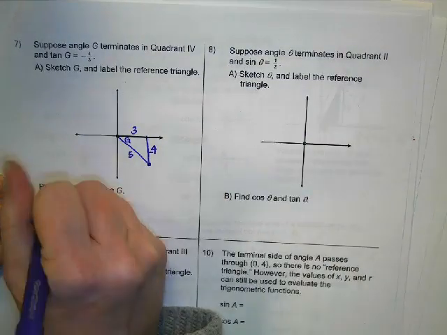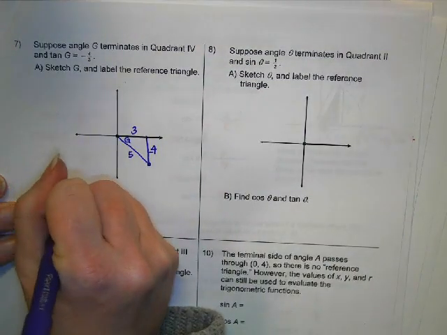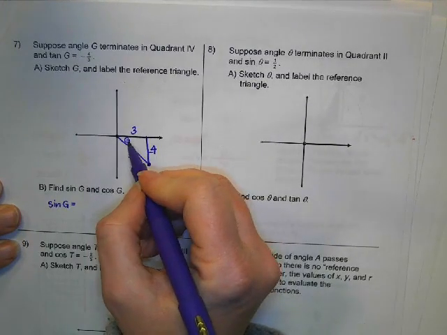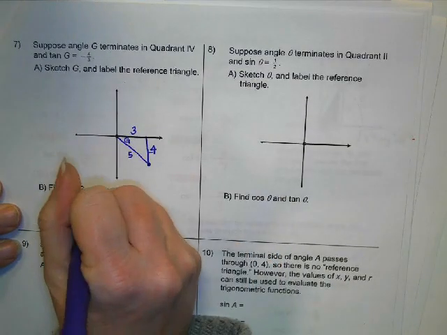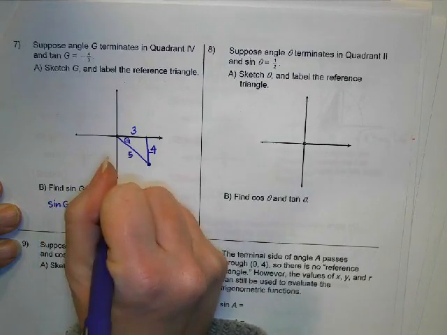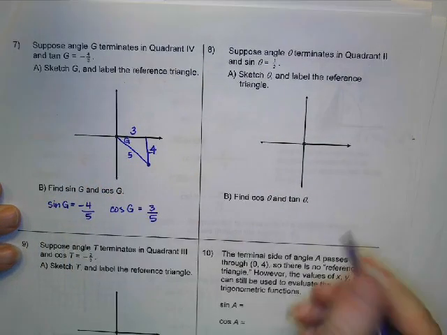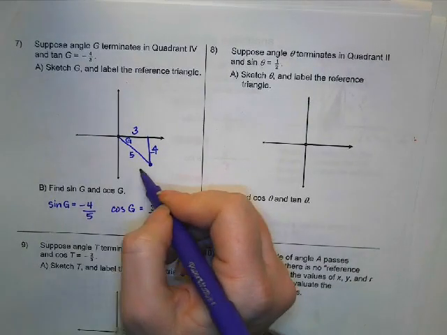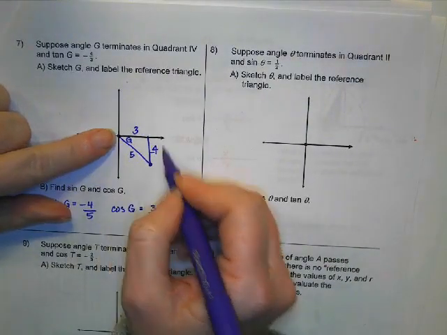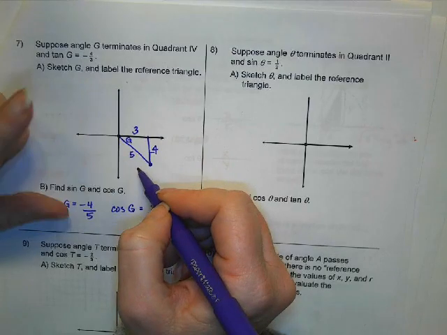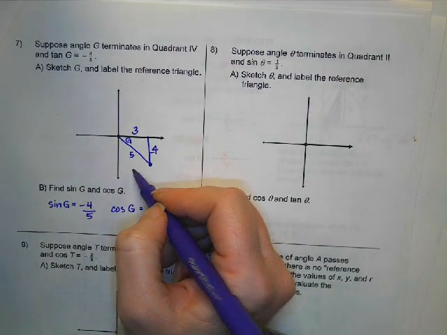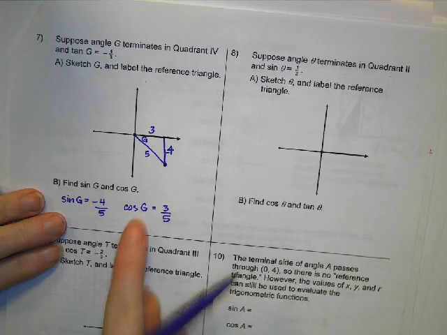So if I'm looking for sine of G, sine of G will be negative 4 over 5. Cosine of G is going to be 3 over 5. Now remember what we just learned. All students take calculus. The things that are positive in quadrant 4 are cosine and cosine's buddy secant. So that's why sine is negative and cosine is positive.